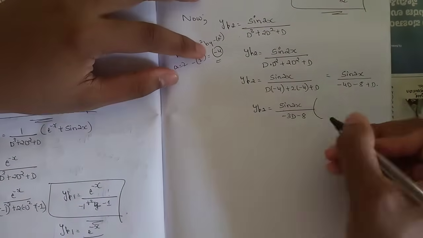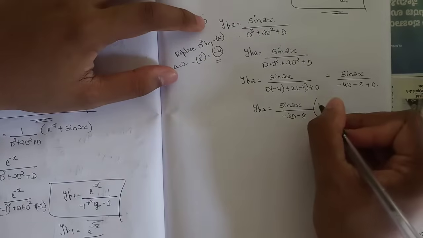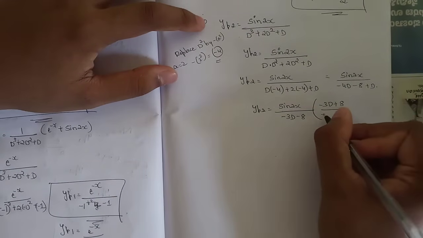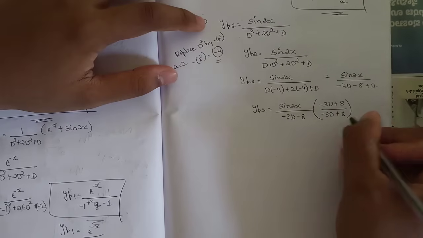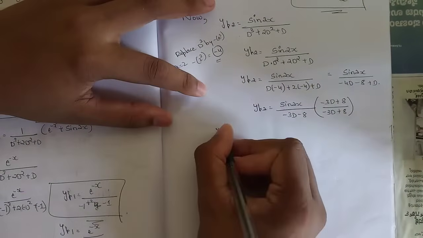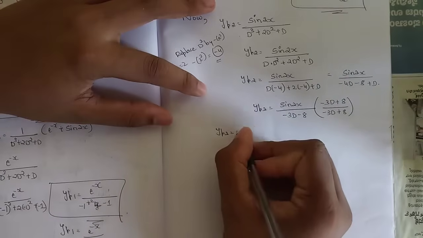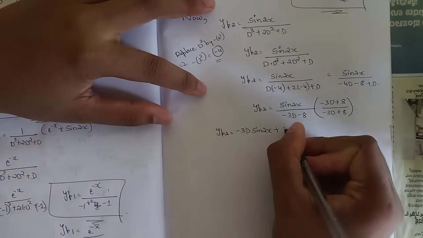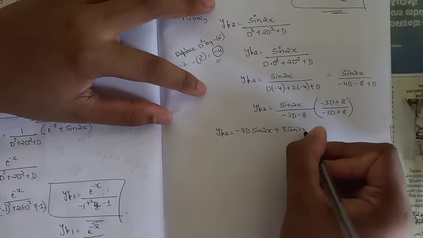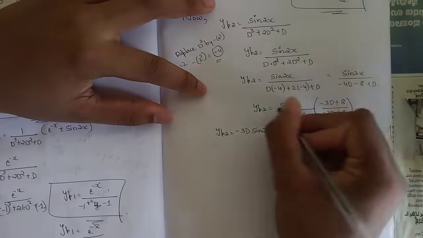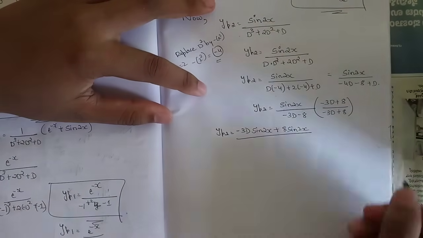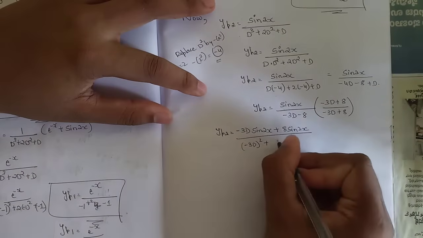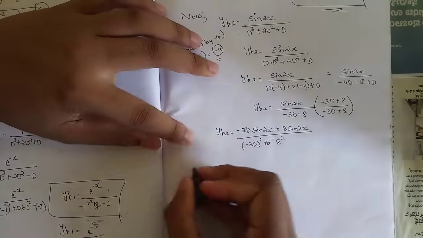Now we need to take its conjugate and multiply the numerator and denominator by it. That is minus 3D, so this is minus 8, so it will be minus 3D plus 8. Now multiply the terms: minus 3D sin 2x plus 8 sin 2x divided by, again in a plus b, a minus b form, minus 3D whole square minus 8 square.